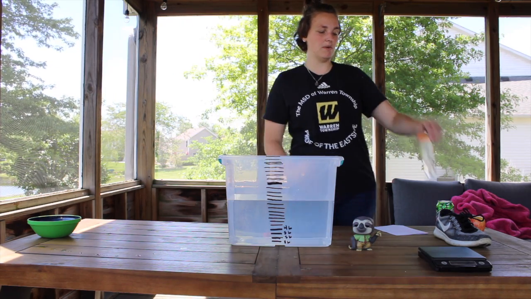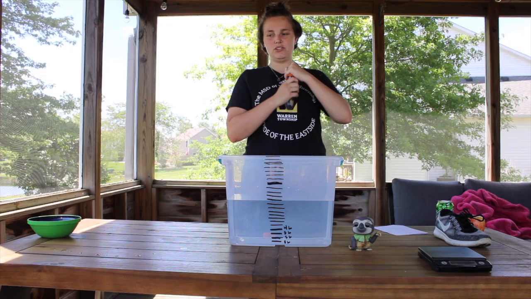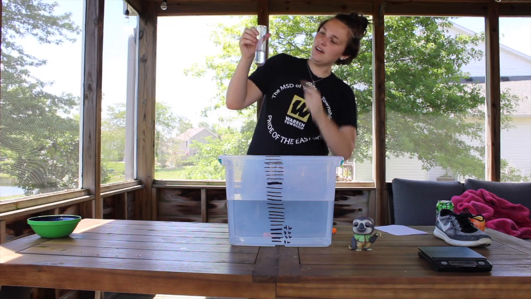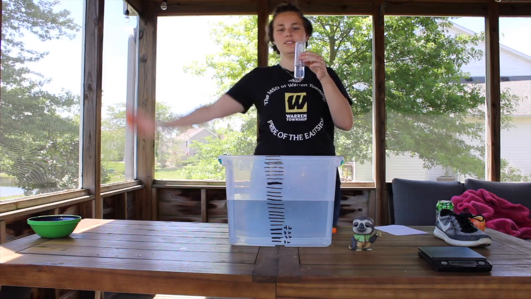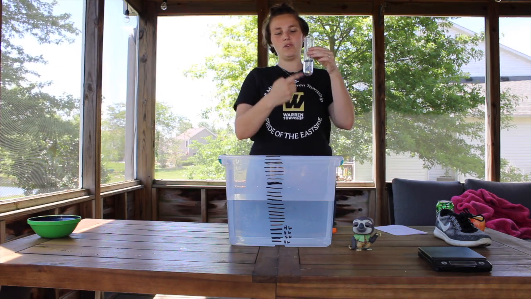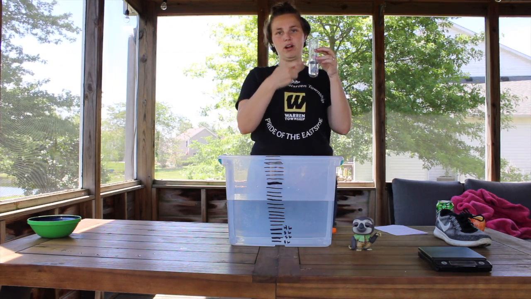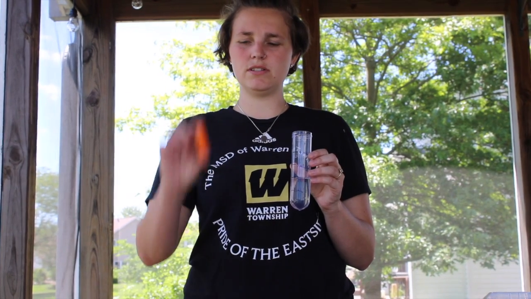So instead, we can put the carrot inside of this tiny little test tube. And if you look here, it only has 2 milliliters of water. So if I would put the carrot inside, it would show the actual displacement of the water moving up. Now we're going to find the volume of this little carrot.